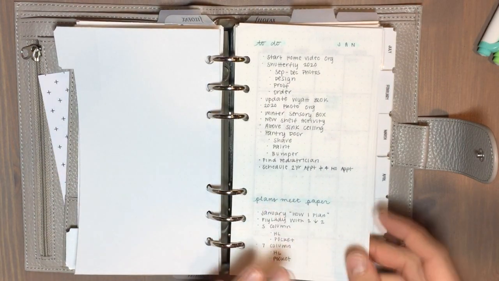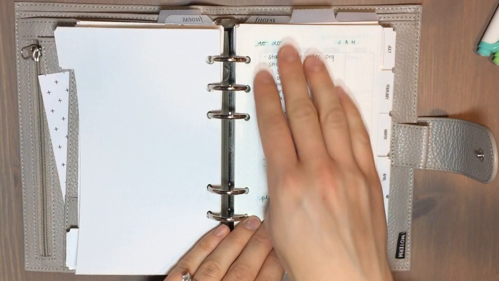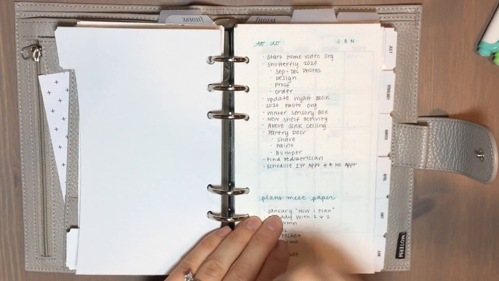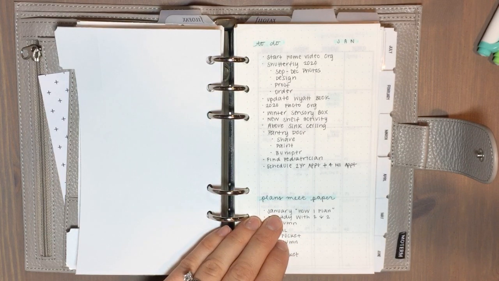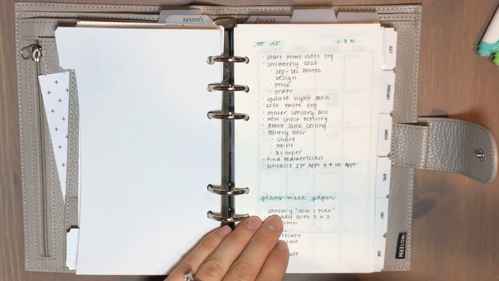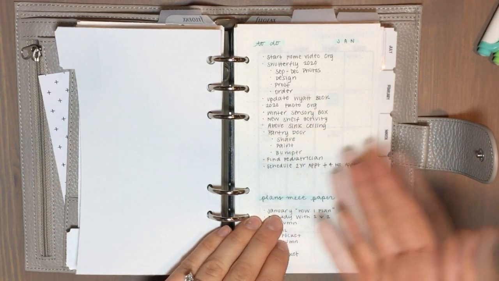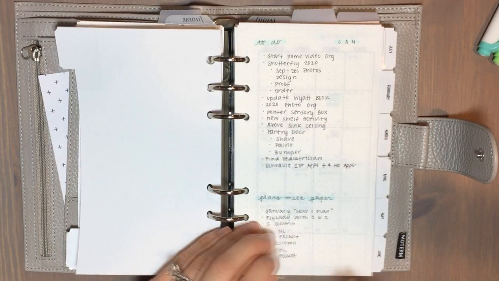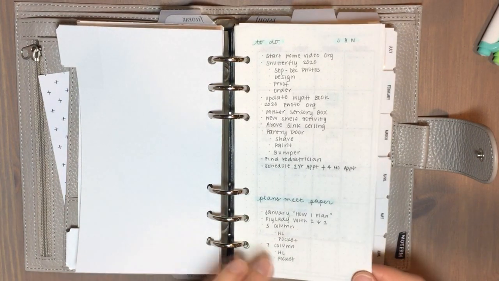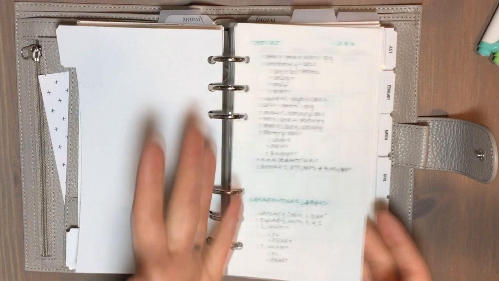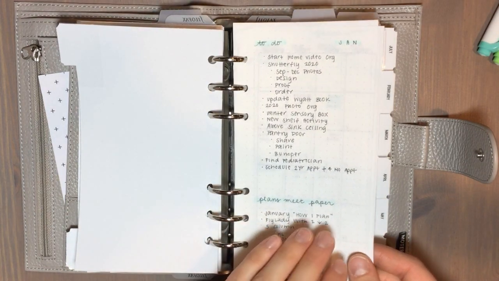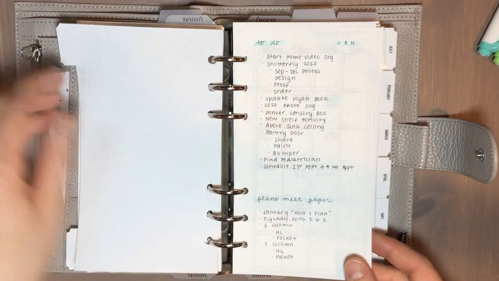So on this front page I like to have just my big monthly to-do list where I write down what projects I am focusing on for the month, what are big tasks that I have to get done that month, and anything else that I need to make sure I remember to do. And then I also have a little section here for my business, for Plans Meet Paper, where I can write down any inserts I want to post or videos I want to film for that month as well. So that's the first thing that I do.